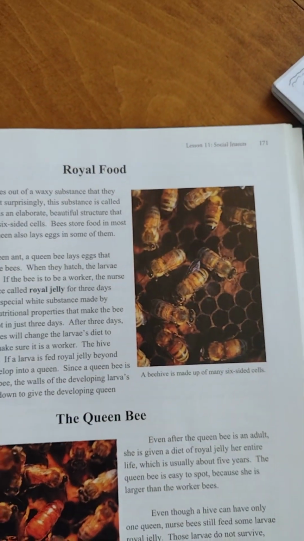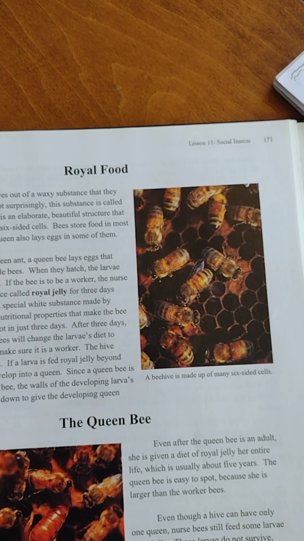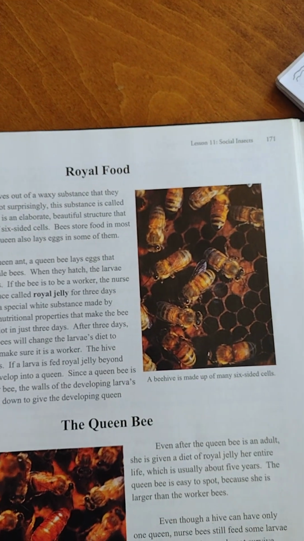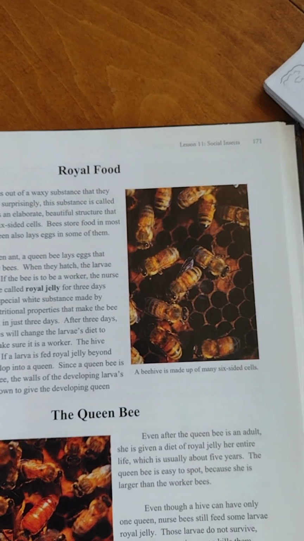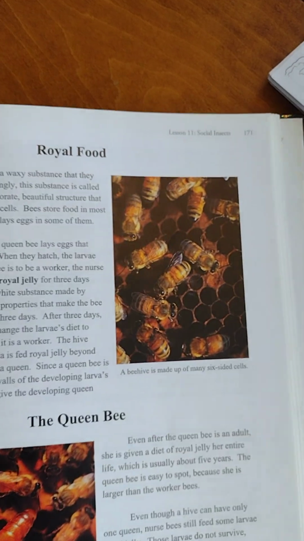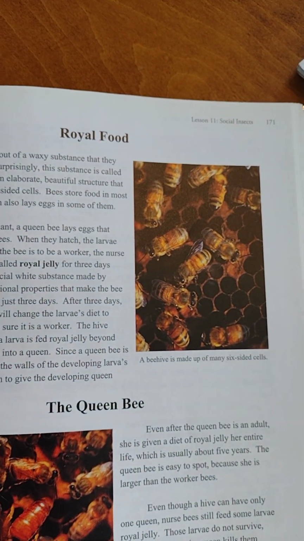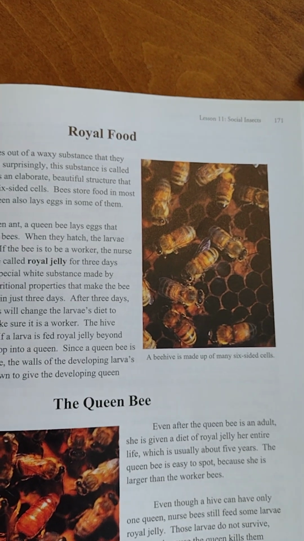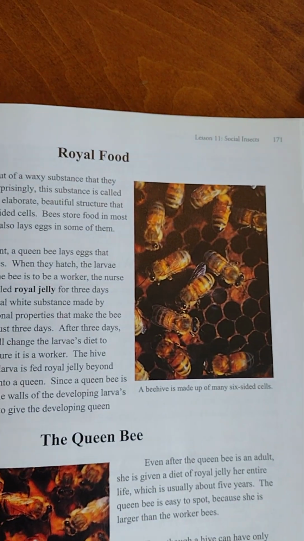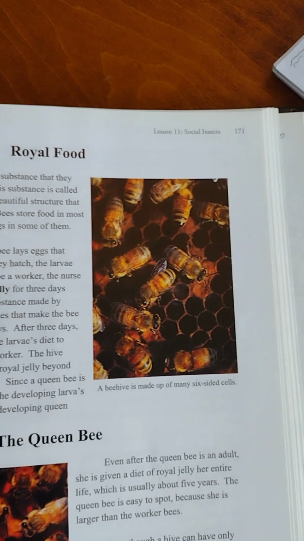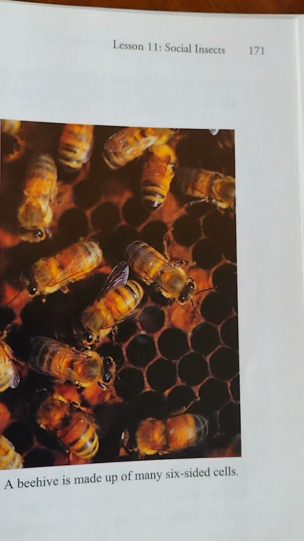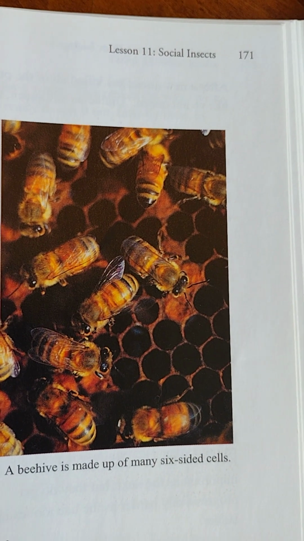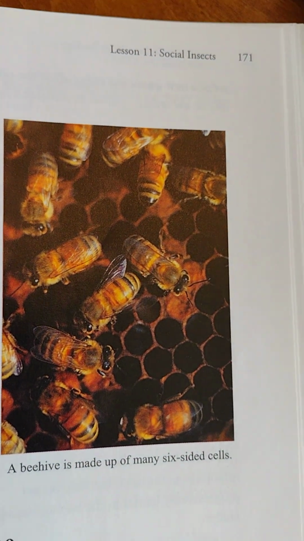All right, the royal food. Bees build hives out of a waxy substance that they make themselves. Not surprisingly, this substance is called what? Beeswax. A beehive is an elaborate, beautiful structure that contains hundreds of six-sided cells. Do you see the six sides there? The hexagon? Bees store food in most of the cells, but the queen also lays eggs in some of them.